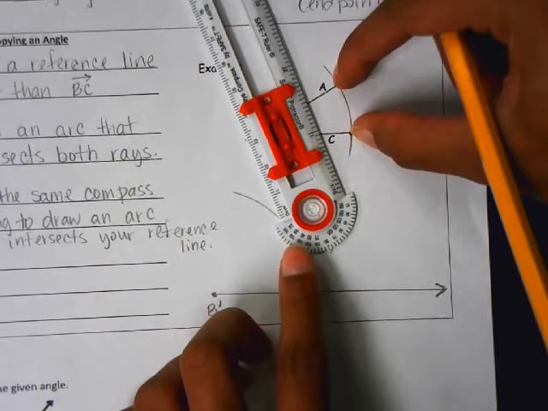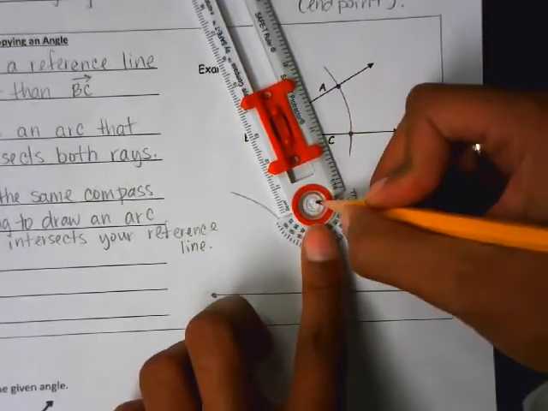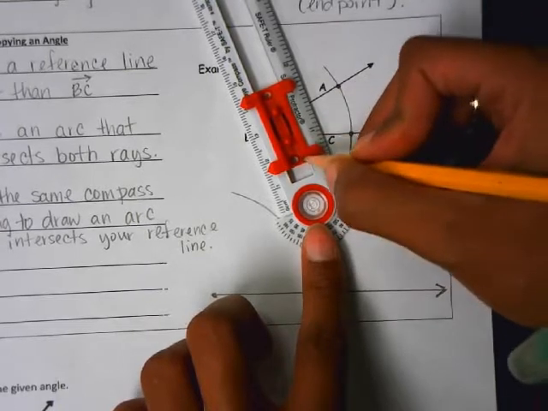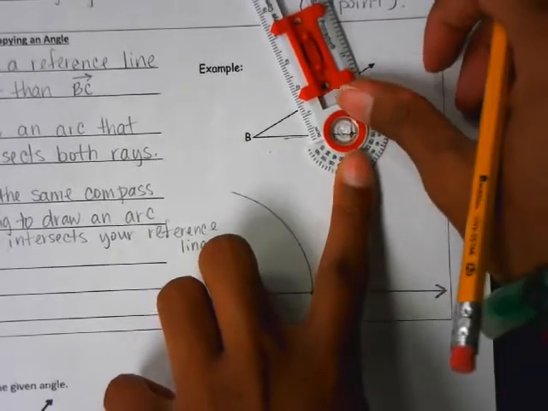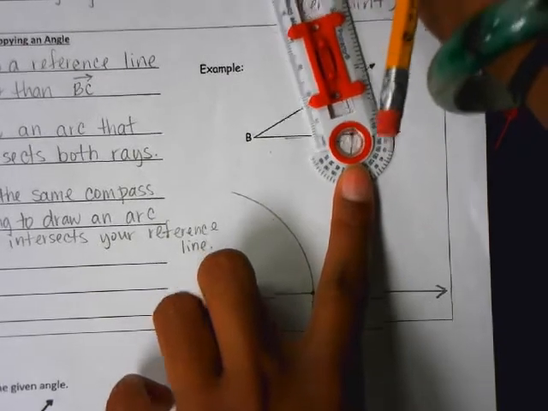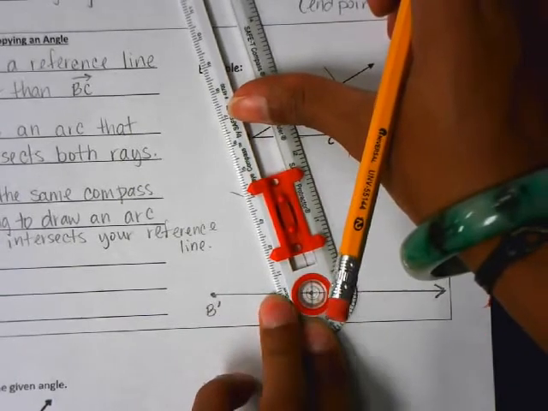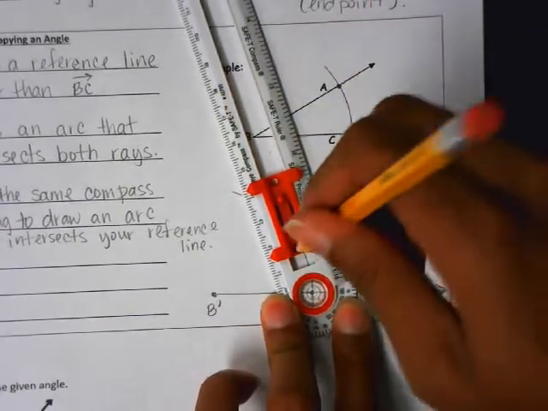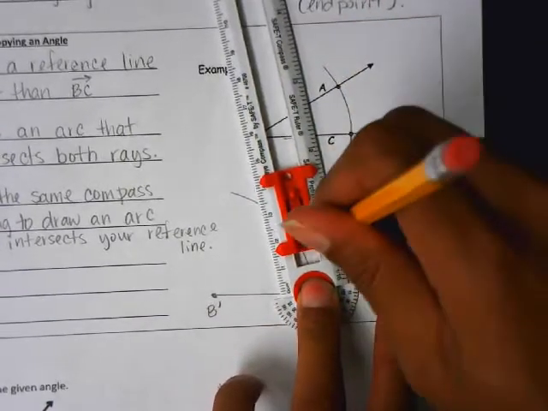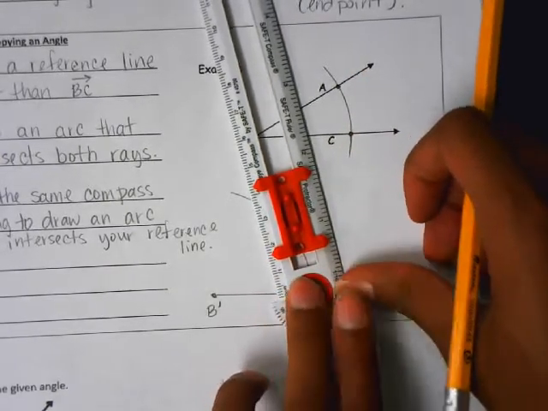I placed this point of intersection inside here, and that point of intersection inside here. Once I found the length between those 2 points of intersection, I dragged it down over here. And leaving the compass setting exactly where it's at, I'm going to draw my second arc. And the second arc is going to intersect the first arc I drew. And it's going to go like that.